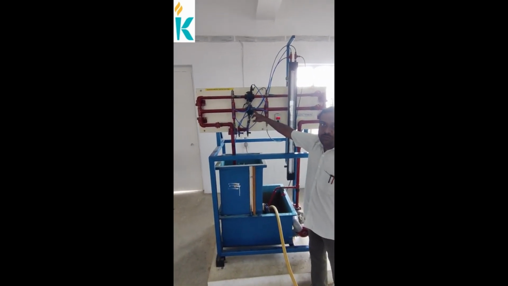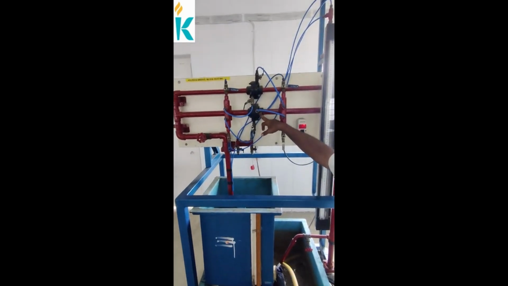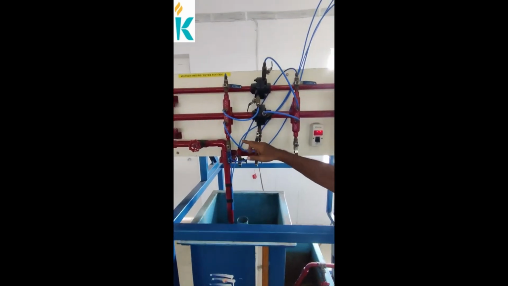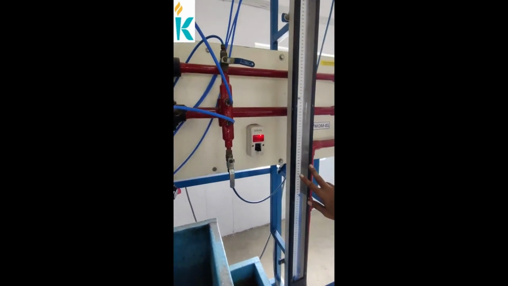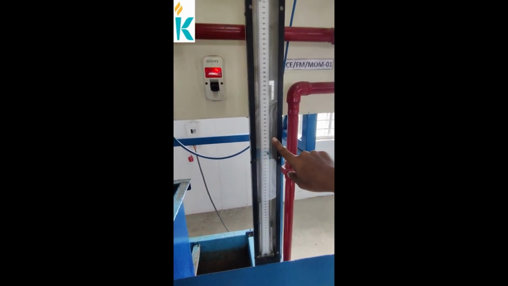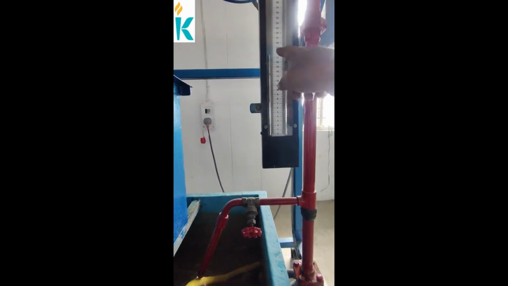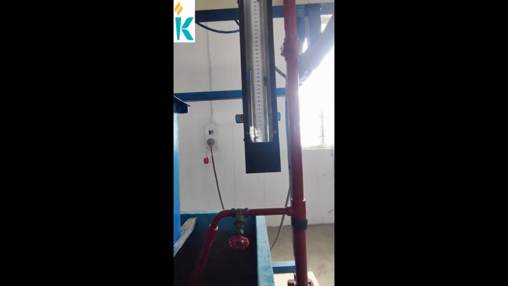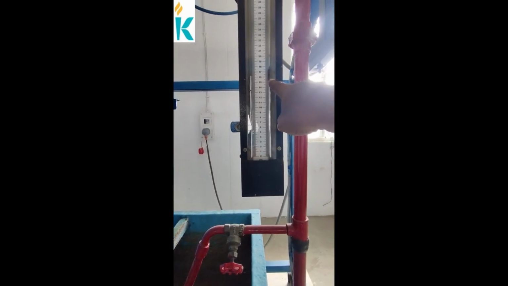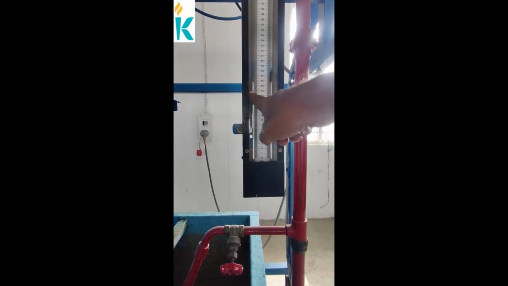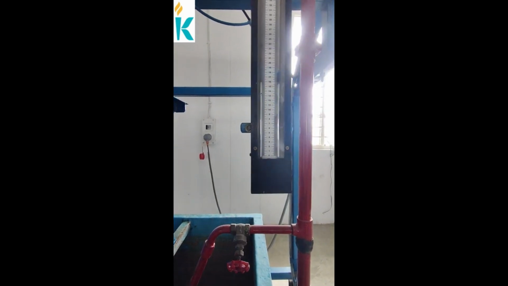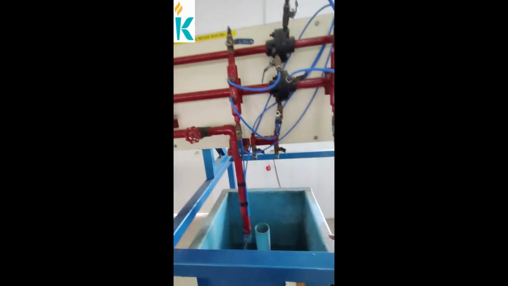This is the orifice meter. This is the inlet of the orifice meter and this is the outlet of the orifice meter. The inlet and outlet of the orifice meter are connected through two manometer points. This is the outlet portion and this is the inlet portion. From the inlet portion we have the mercury head difference of the inlet, and this is the head difference of the outlet. From these, H1 and H2 are noted in your tabular column.